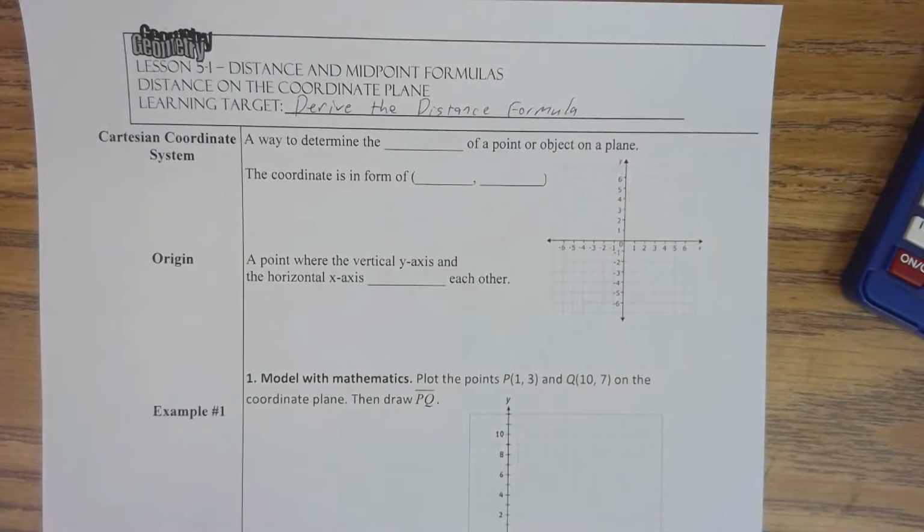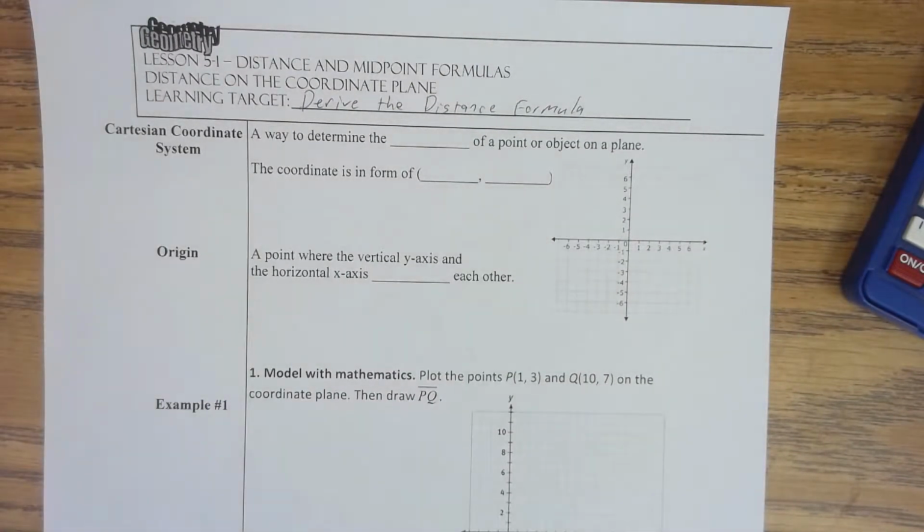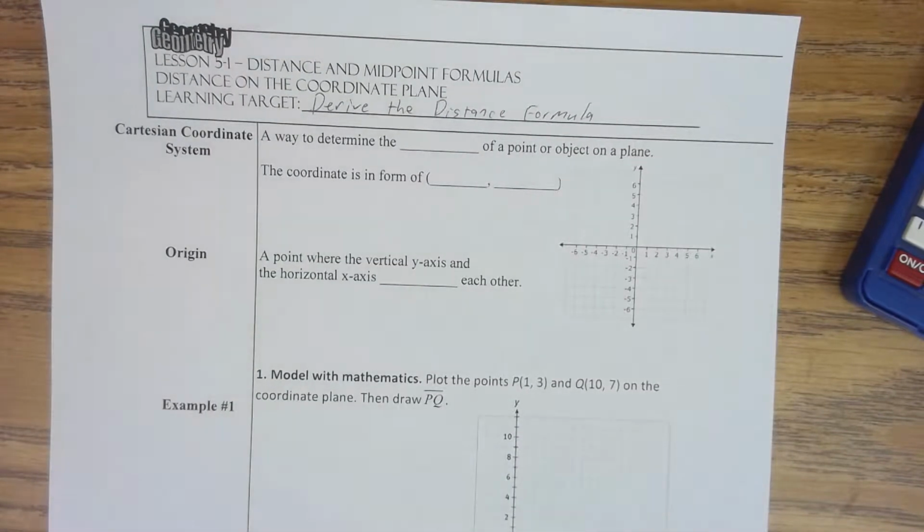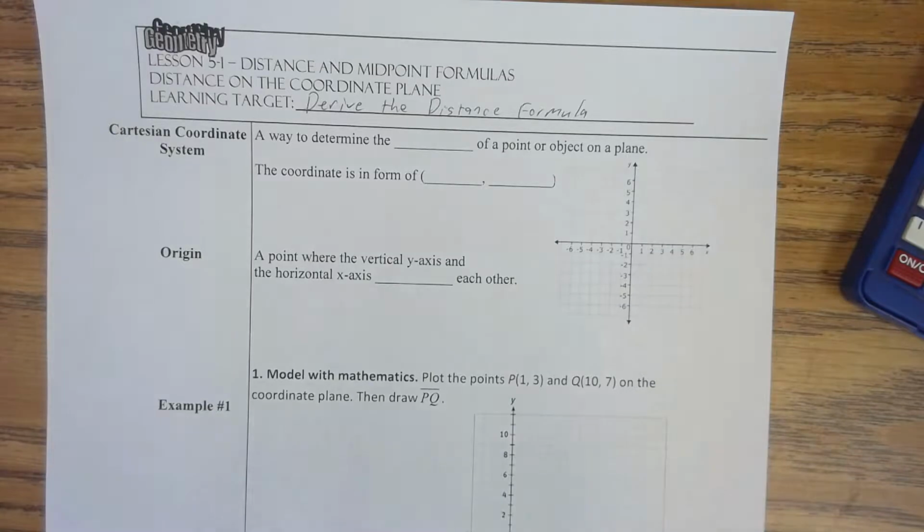Okay, welcome class to lesson 5-1. Today our learning target is going to be to derive the distance formula. First off, let's cover some vocabulary we're going to be using.